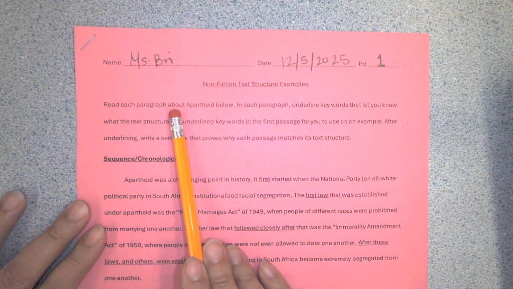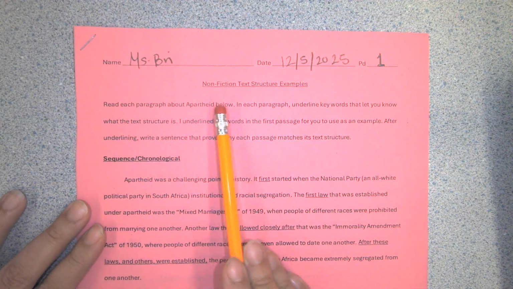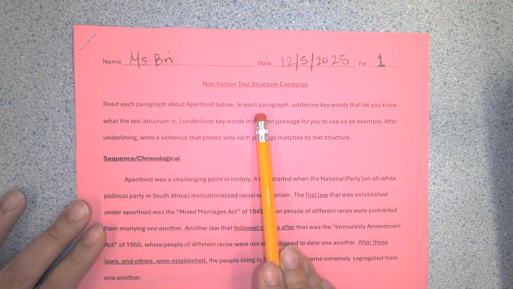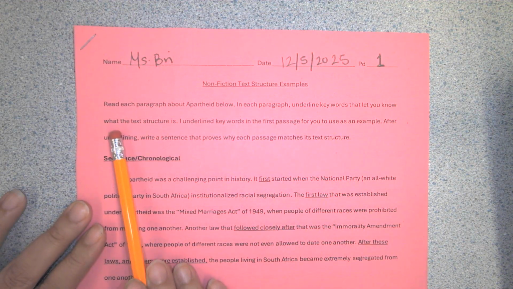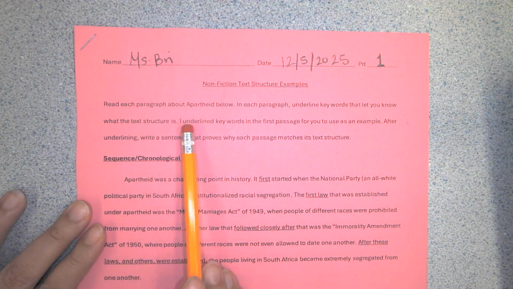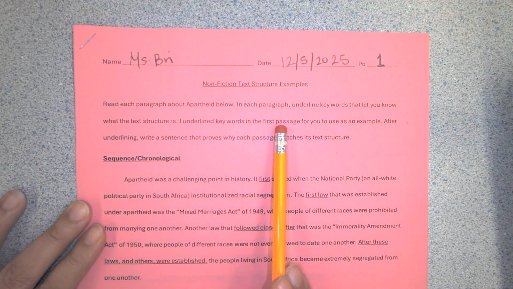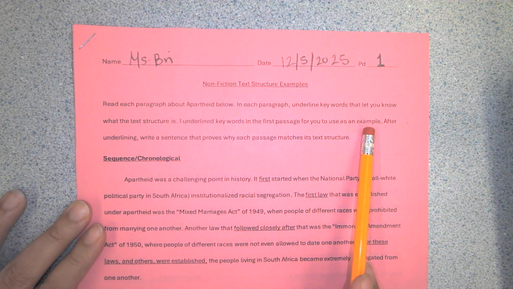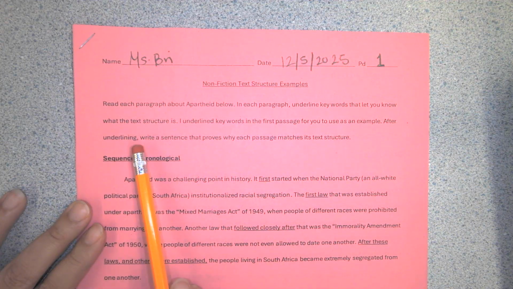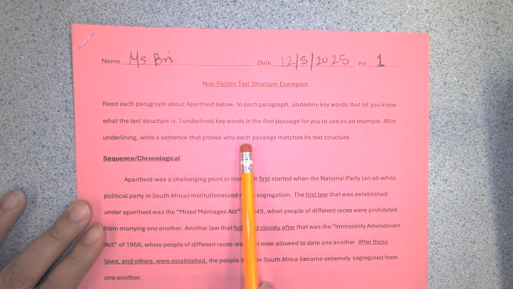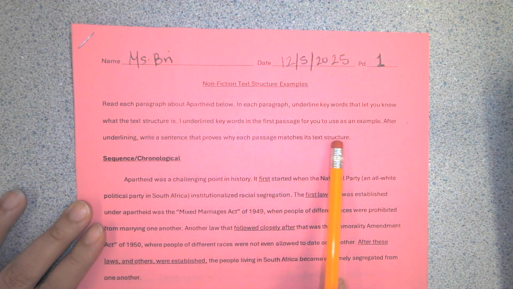Read each paragraph about apartheid below. In each paragraph, underline key words that let you know what the text structure is. I underlined keywords in the first passage for you to use as an example. After underlining, write a sentence that proves why each passage matches its text structure.